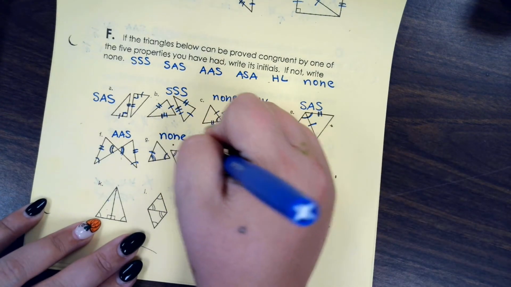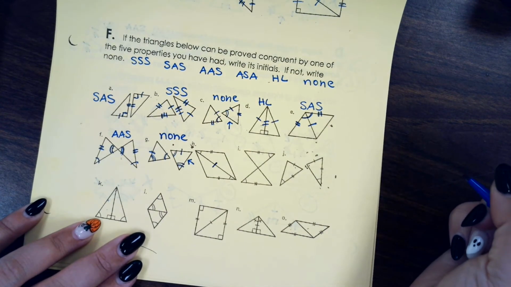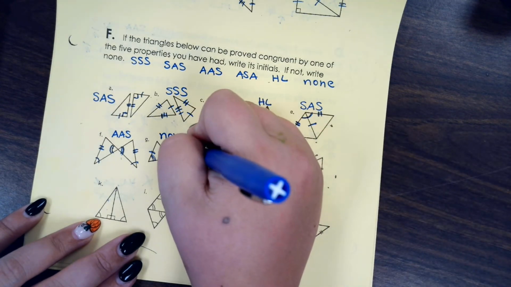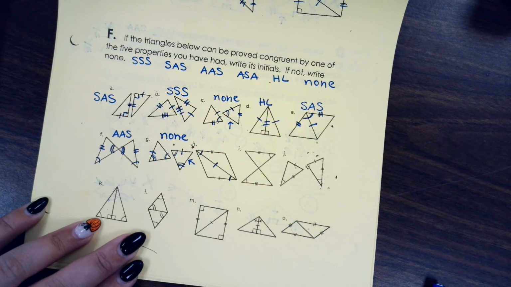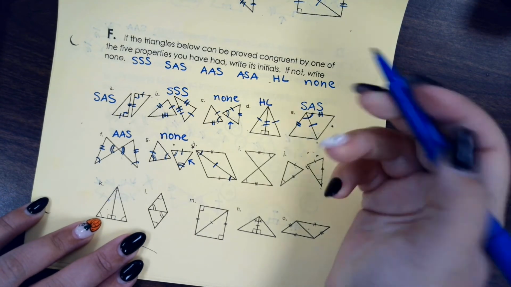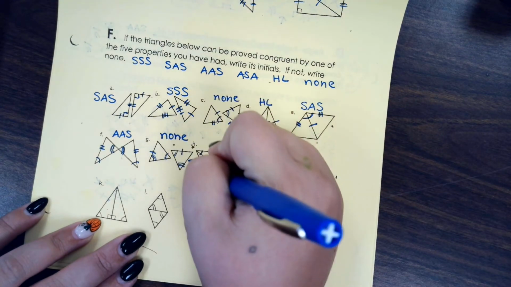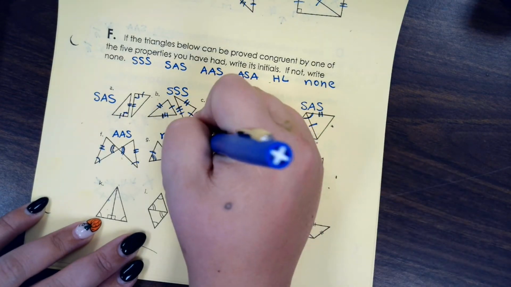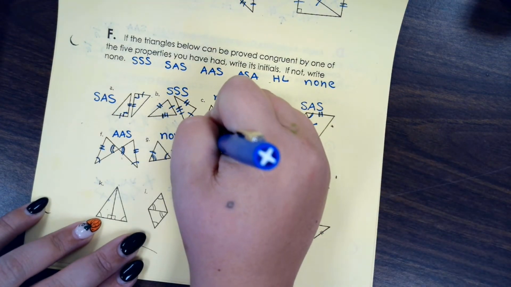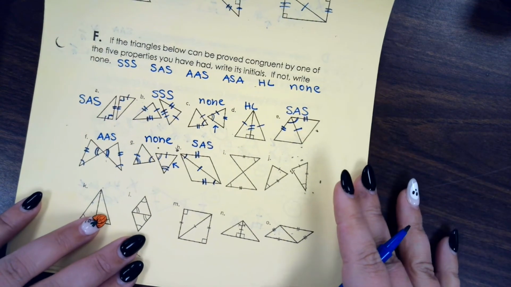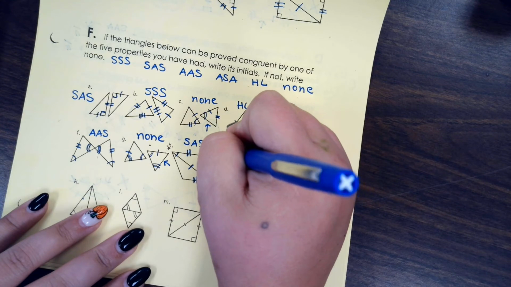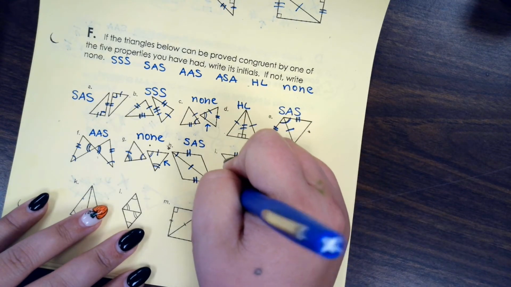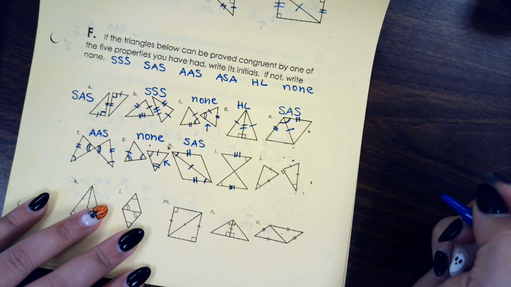All right, next one, we share a side, so that counts as one congruent side. Then we have congruent angles, and then we have another pair of congruent sides, so we can prove these are congruent by side, angle, side. All right, letter I. We have congruent sides, okay.